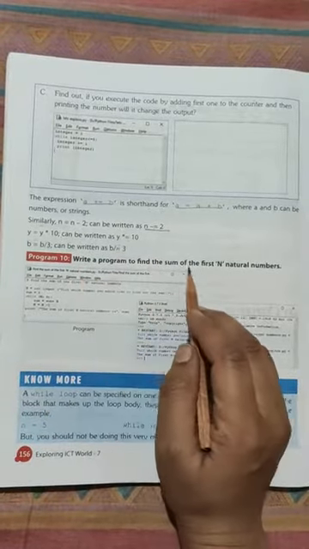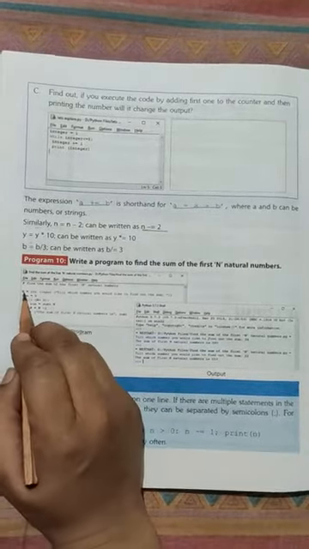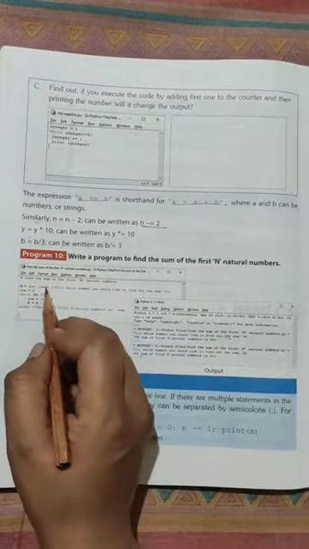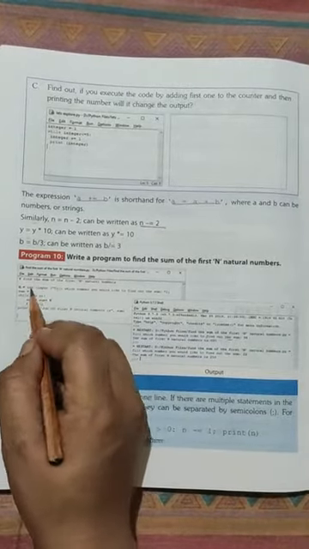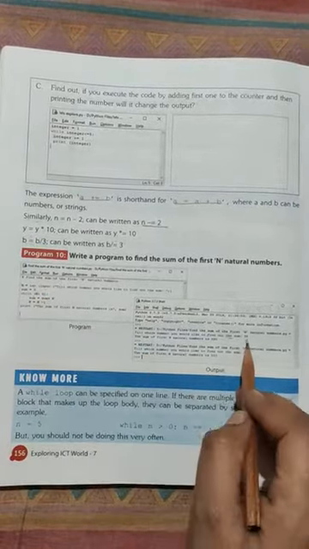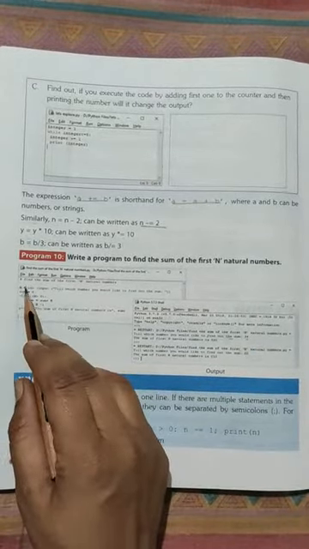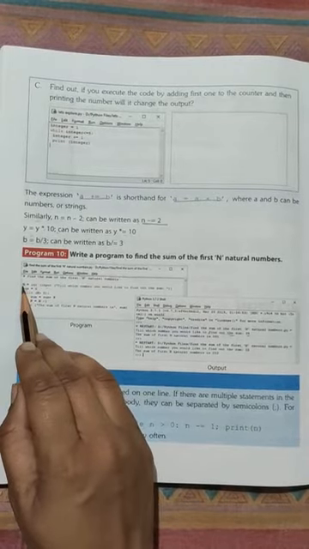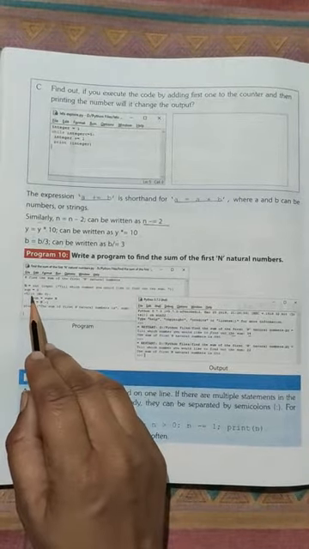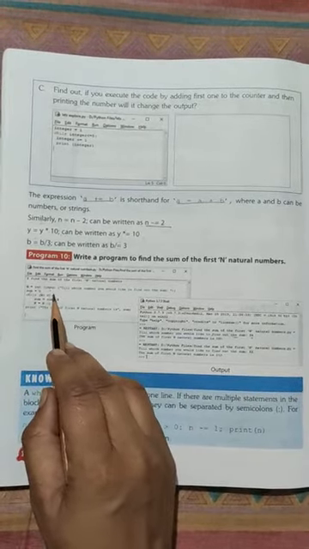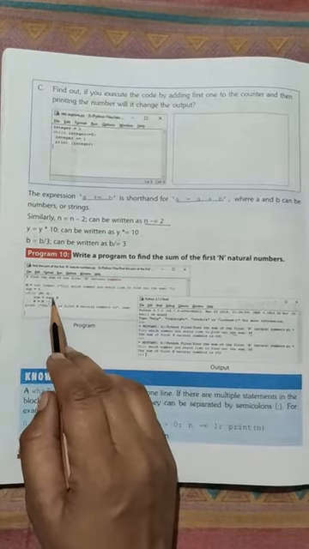Write a program to find the sum of the first n natural numbers. So this is the program. Here it is written n, then int, then input, then this statement will be printed. Then it takes the input from the user and it should be int type. So the user gives input 34. Then sum equal to 0. This 34 is stored in n. So this condition is going on while n, meaning 34, is greater than 0. So it is true.